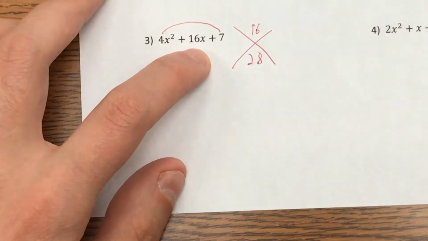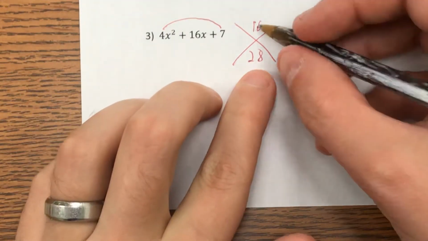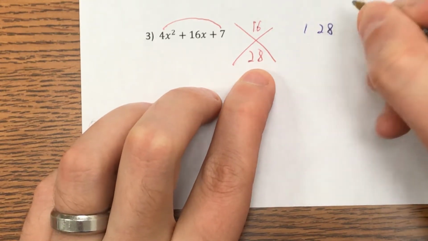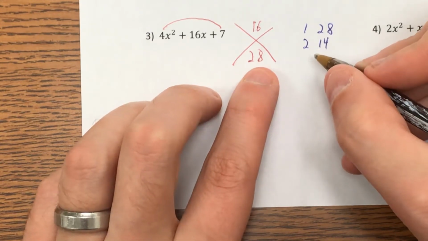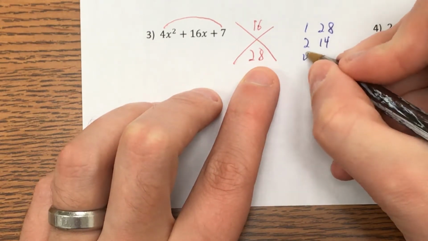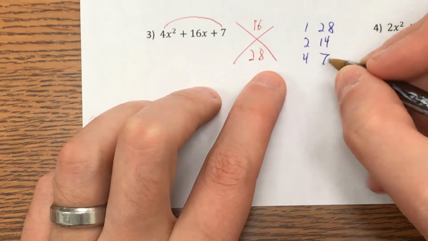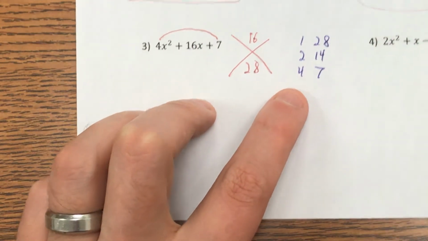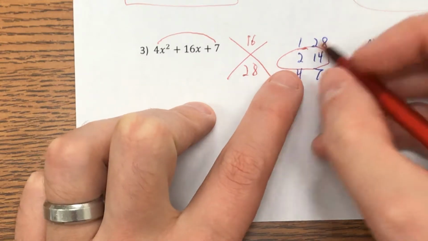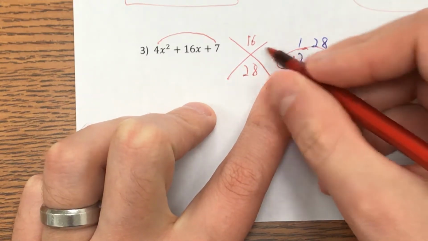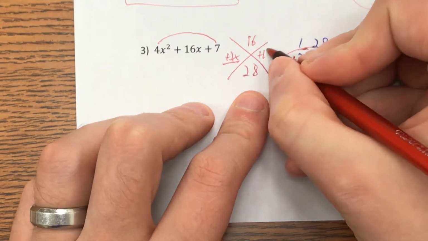But here we go. 4 times 7 is 28. 16 is the middle number. Look for things that multiply to 28 and add up to 16. 1 and 28. Maybe it's 2 and 14. 3 does not go into it. 4 goes into it 7 times. 5 does not go into it. 6 does not go into it. 7, and we're back where we started. So that's everything. This one looks like it'll be 2 and 14. 2 plus 14 is 16, so they will both be positive.